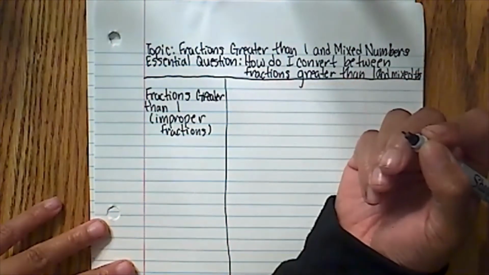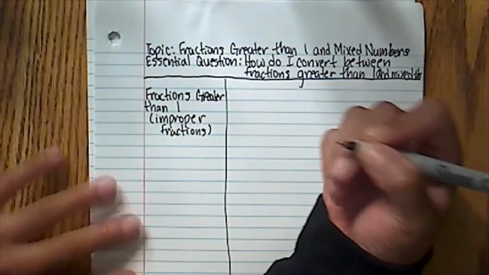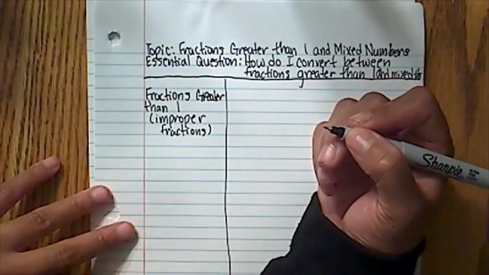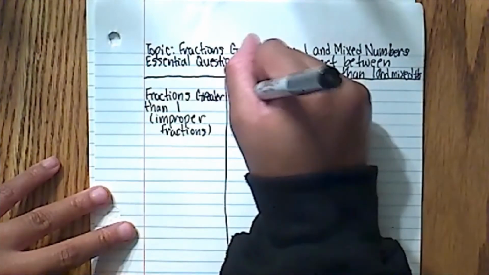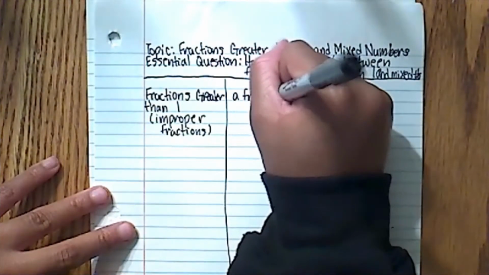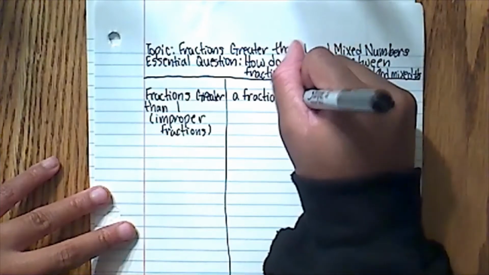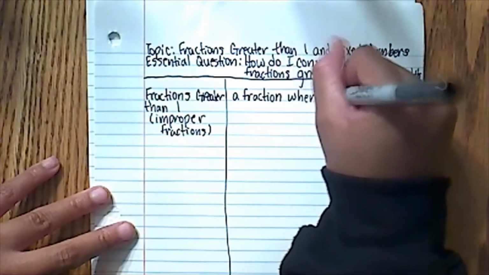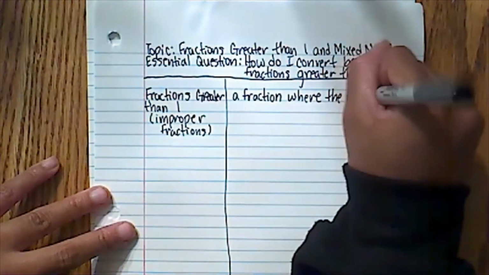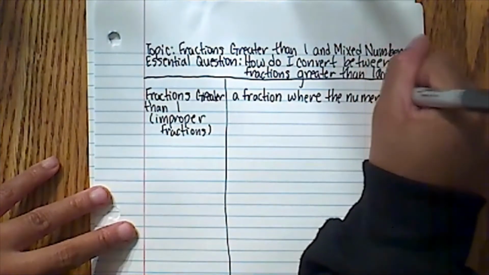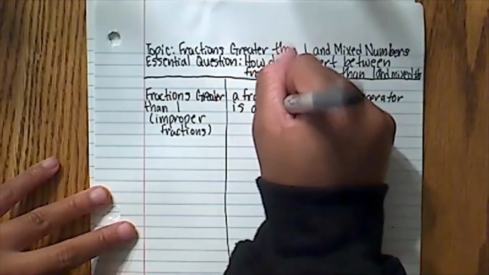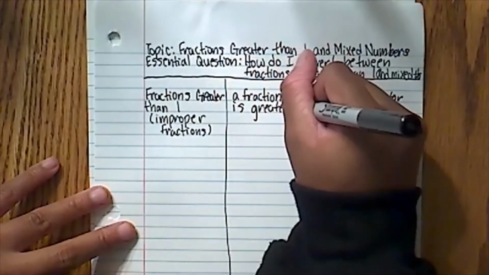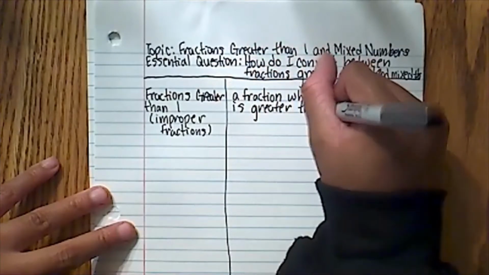So the definition of a fraction greater than 1 is basically a fraction where the numerator is greater than the denominator.